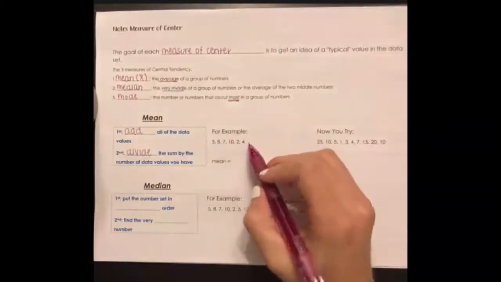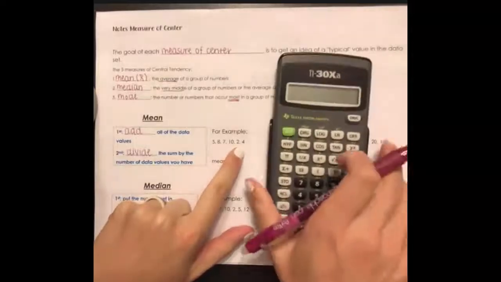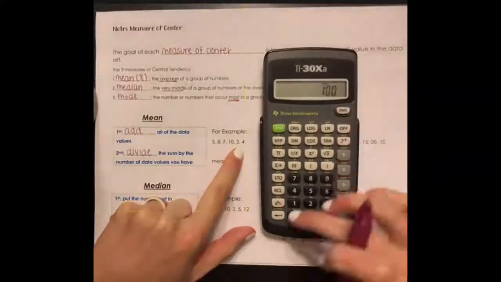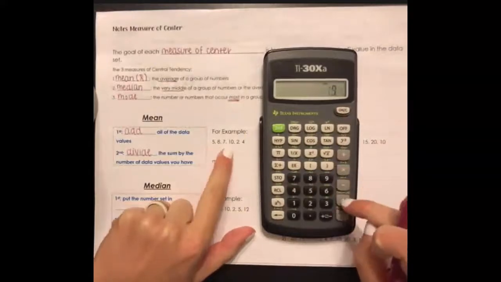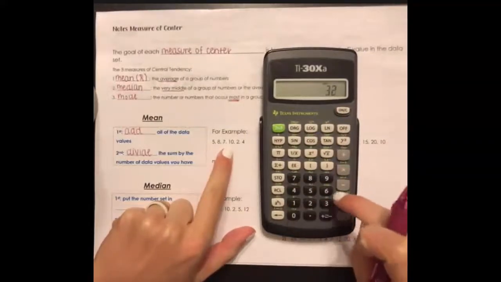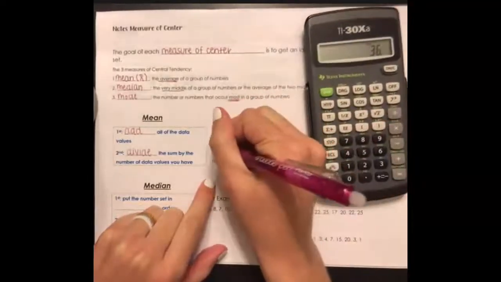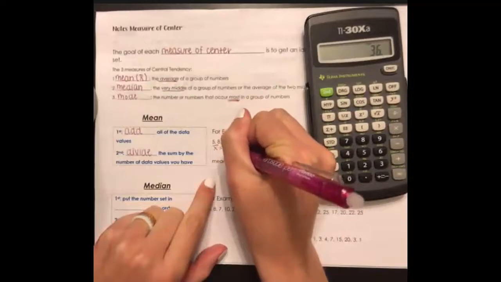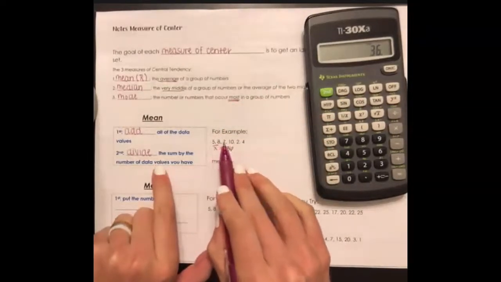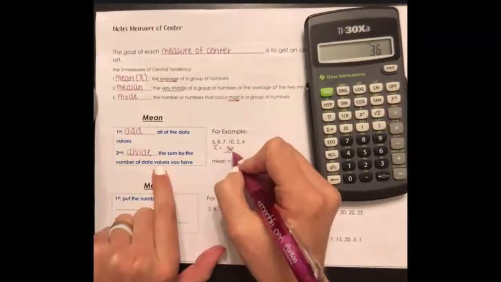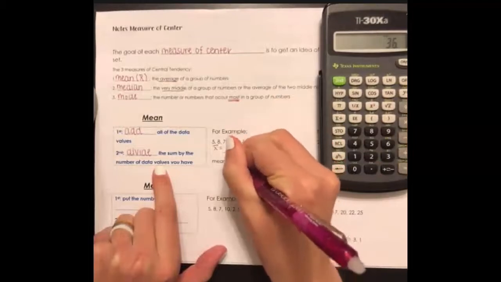Okay, so for example, we have 5, 8, 7, 10, 2, and 4. What we would do is first add those up. So we have 5 plus 8 plus 7 plus 10 plus 2 plus 4. That gives us 36. So our mean equals 36, and then we're going to divide by the total amount. We have 1, 2, 3, 4, 5, 6, so we're going to divide by 6 numbers. And 36 divided by 6 is 6, so our mean is 6.